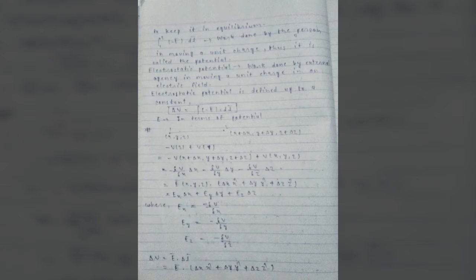All right. So, now what we have understood is that electrostatic potential is equivalent to work done, not by the electric field, but by an external agency, in moving a unit charge in an electric field from point 1 to 2.